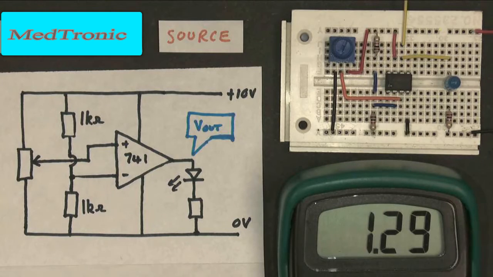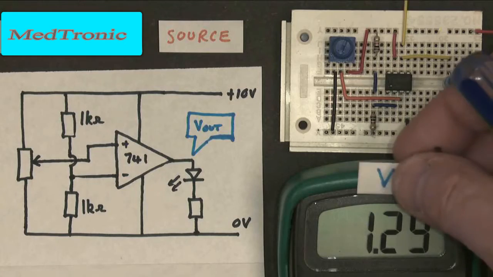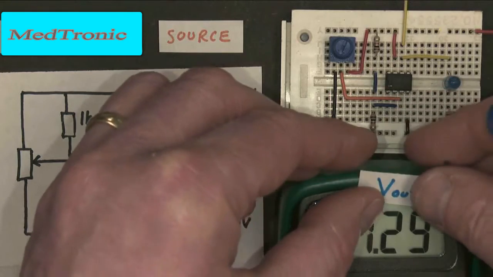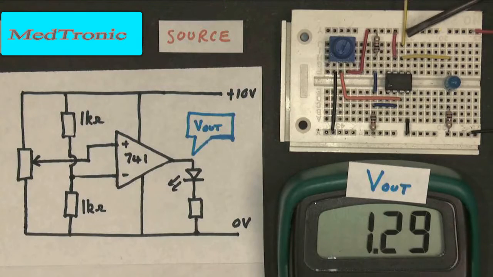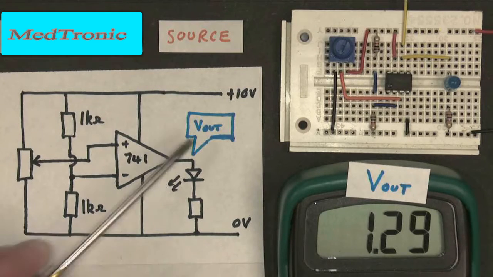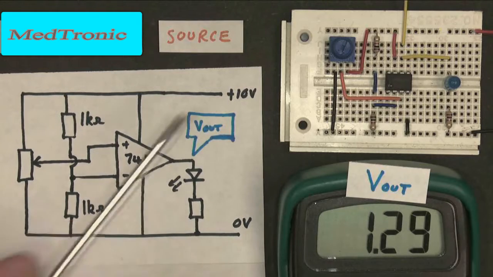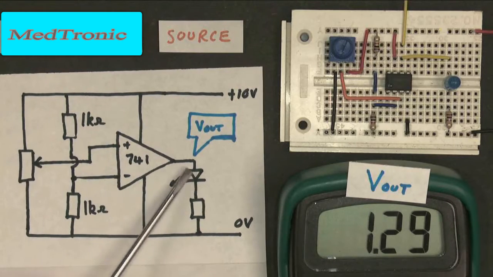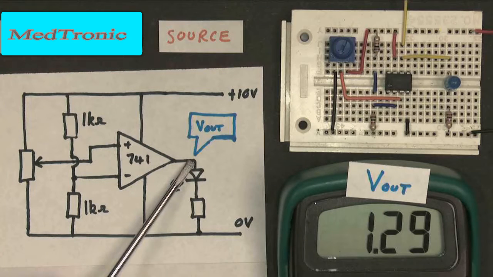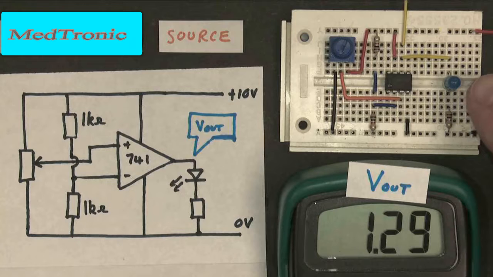I could have built a logic circuit or a counting circuit or a timing circuit. I've set up a voltmeter, and my voltmeter is measuring the output from my circuit, labelled Vout, and at the moment it's 1.29 volts. And here is my circuit diagram. I've set a 10 volt power supply, I've got my comparator circuit, which I'm not going to really talk about, and here is my Vout, which is currently 1.3 volts, and the LED is clearly not on.